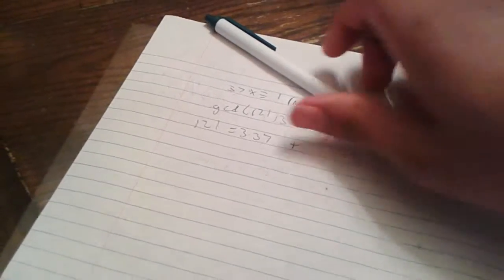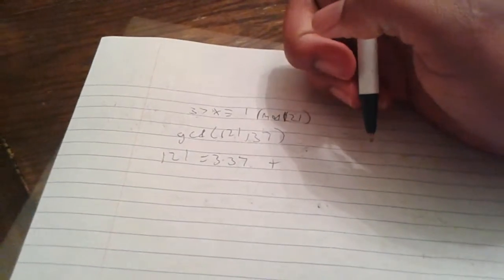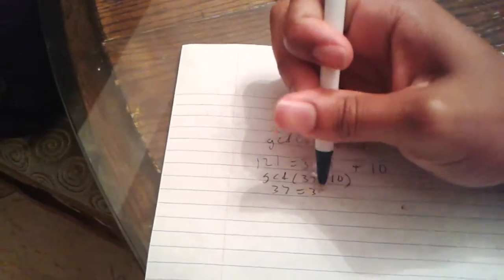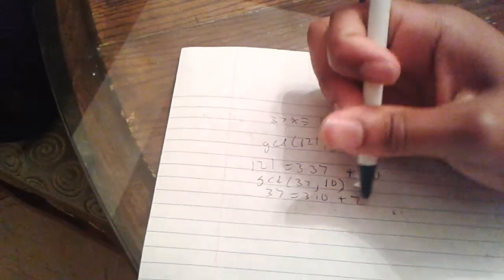111, and then 121 minus 111, that's 10. Just to make sure, that's 10. Always have to check your work. If you have a calculator, you might as well use it. Plus 10. See, always make sure I'm right. So you take the GCD of 37 and 10, and that 37 is going to equal 3 times 10 plus 7.